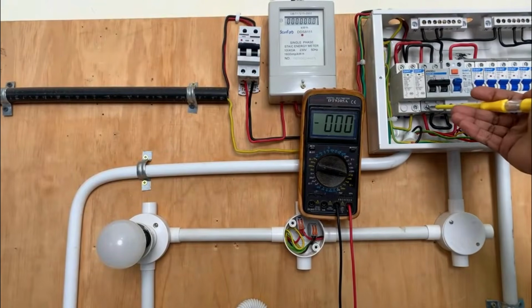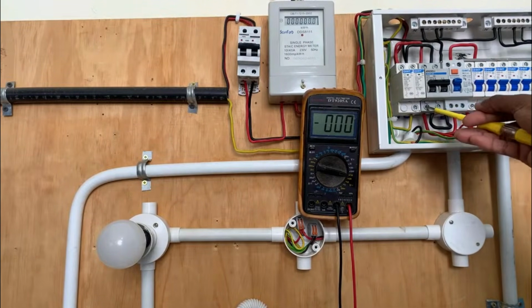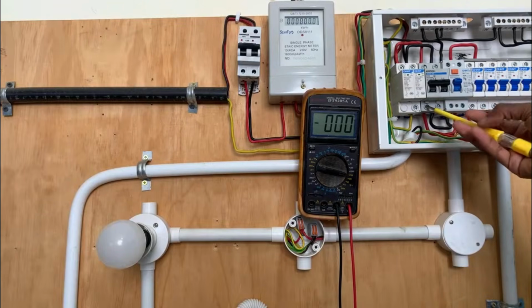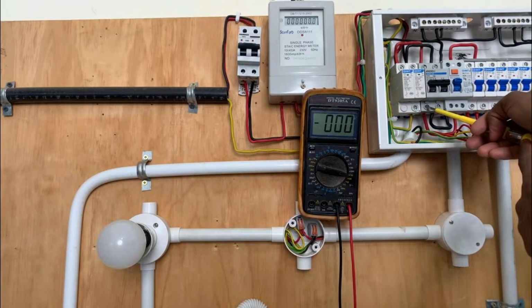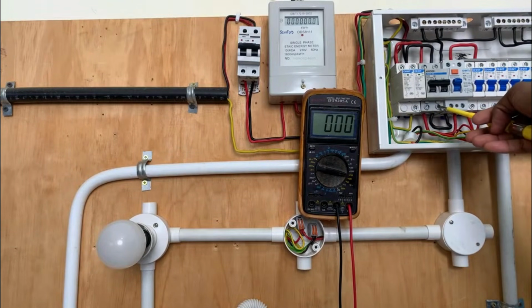So on the phase or on the line, that is what we have. Can see it is on. Can you see on this the tester is on, isn't it? Check it here, on. When you place it on the neutral, what?